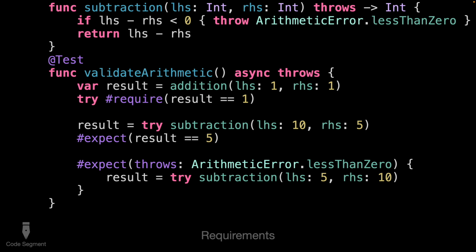Then you can have a require at the very beginning that the value is in fact not optional. And if it's nil, you can just exit the function early and say, hey, we're not going to bother testing any of this stuff because it won't succeed.